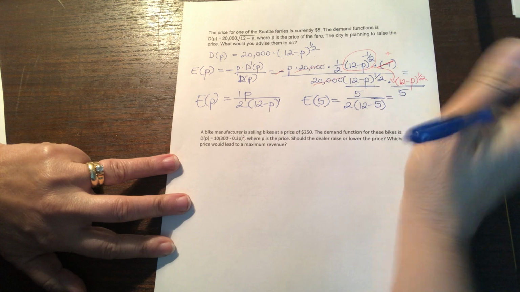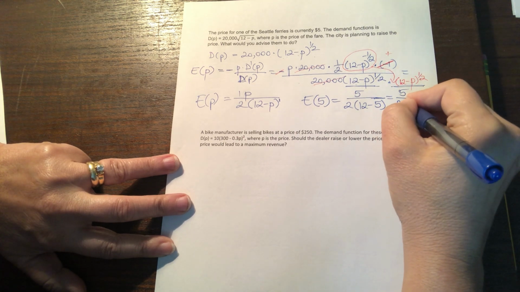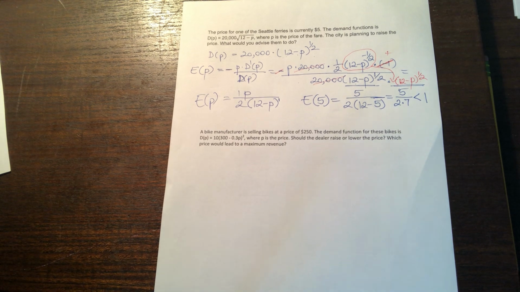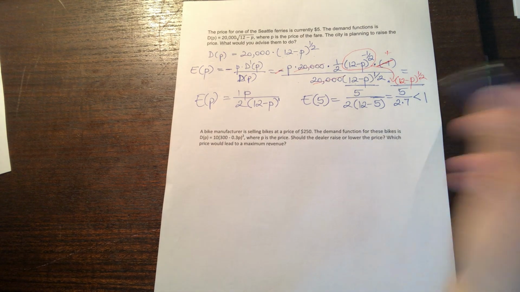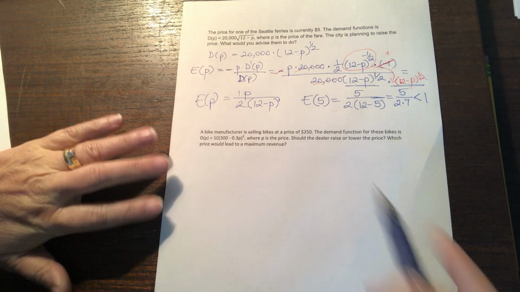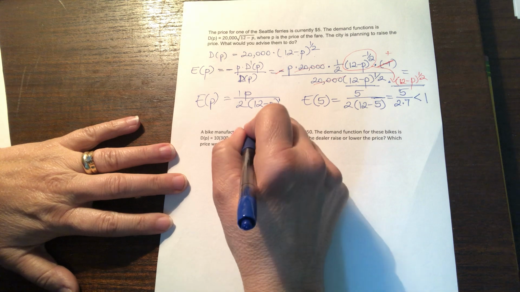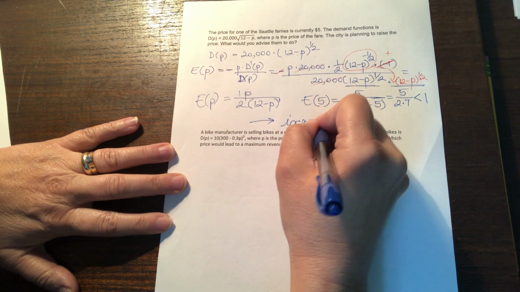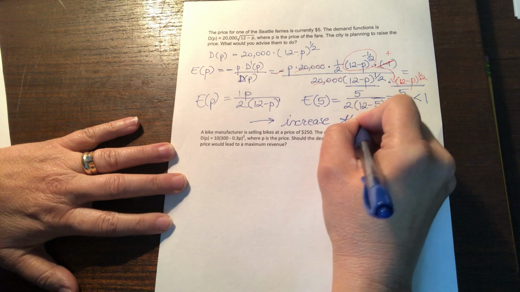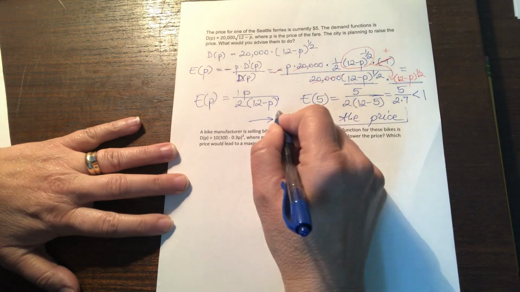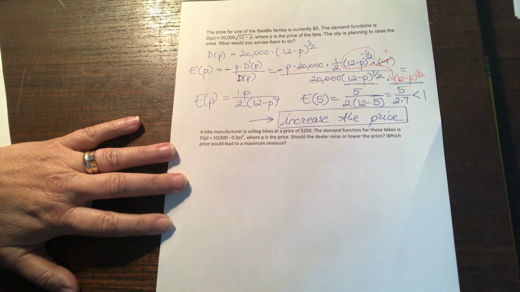So that's a 5, and that's a 2 times 7. So sure enough, obviously it's 14, but no big deal. This fraction is going to be less than 1. That's what we're interested in. So if the elasticity of demand is less than 1, what should you do with the price? Less is more, so increase the price. Sure enough, you should be increasing the price. You could have said that without solving any of these problems.